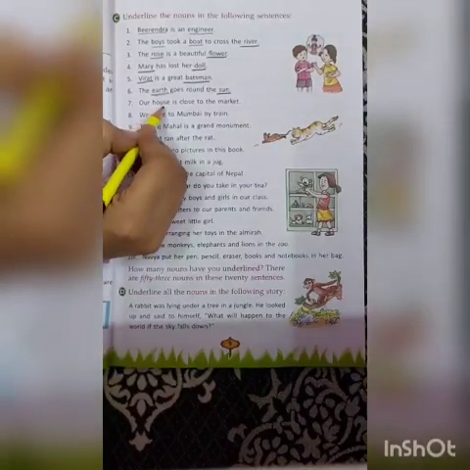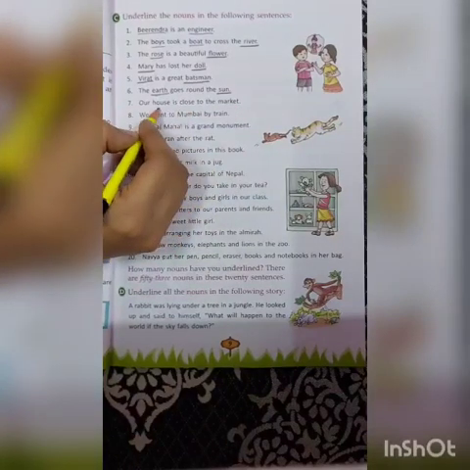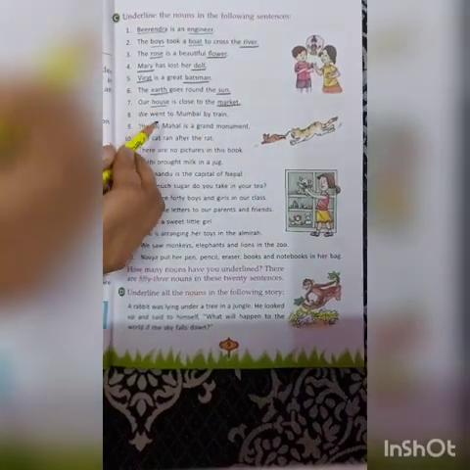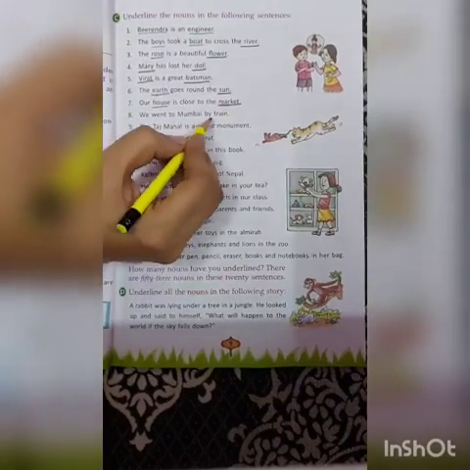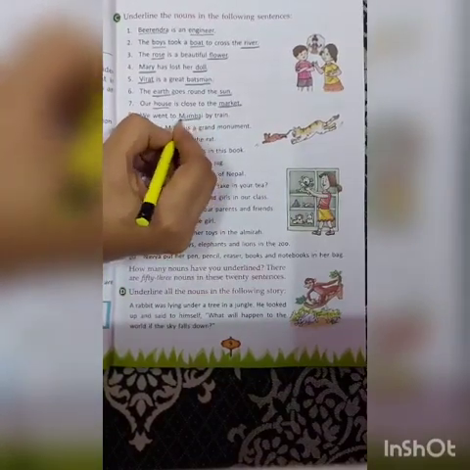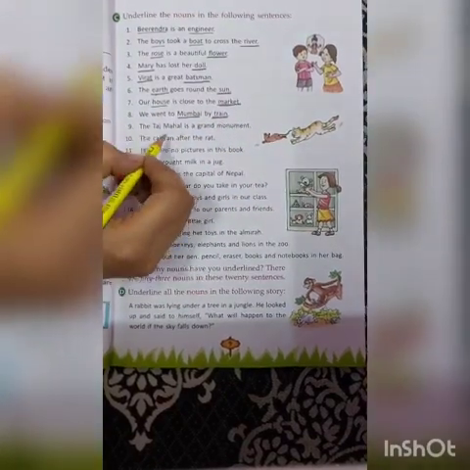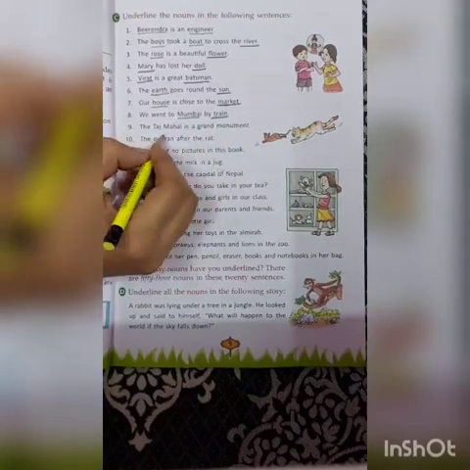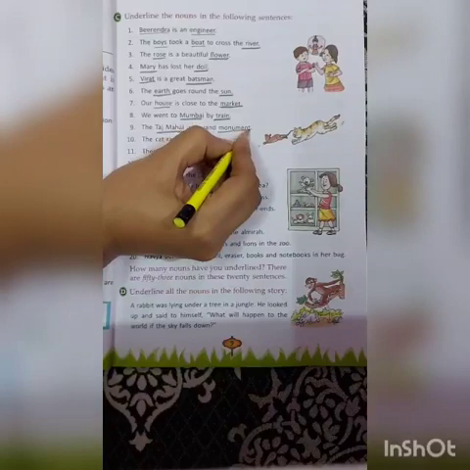Next, our house is close to the market. Yes, house and market. Both of them are names of places. Next, we went to Mumbai by train. Now here, Mumbai and train are the nouns. Next, the Taj Mahal is a grand monument. So here, Taj Mahal and monument.